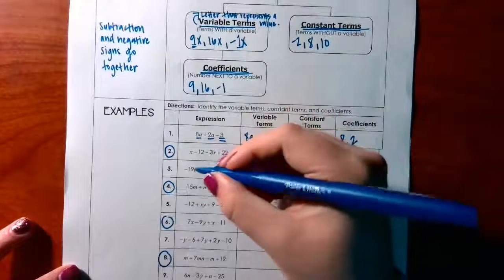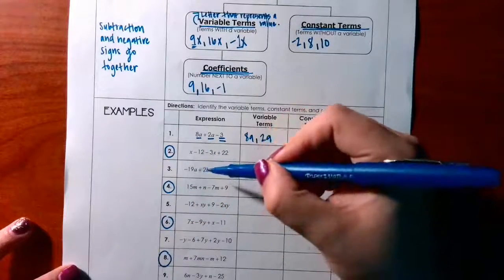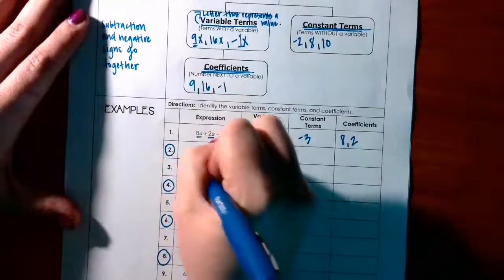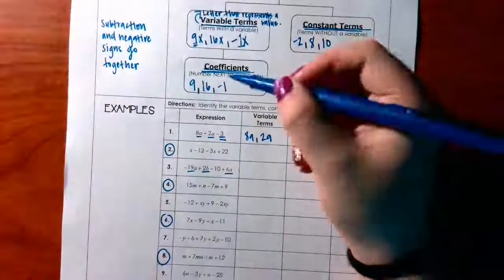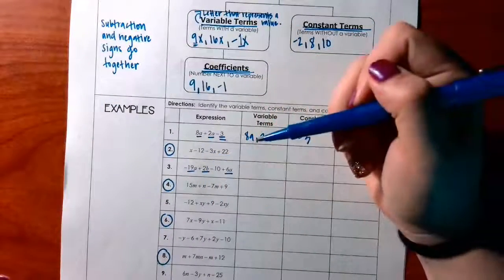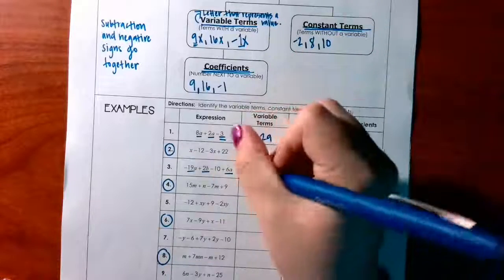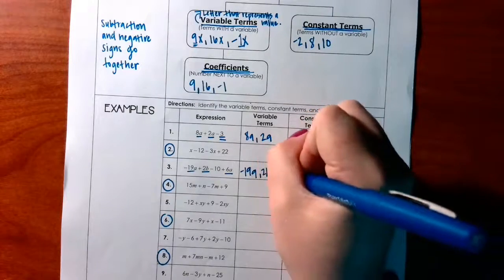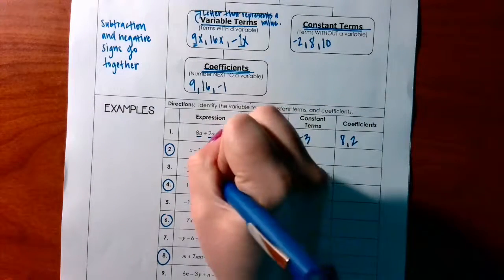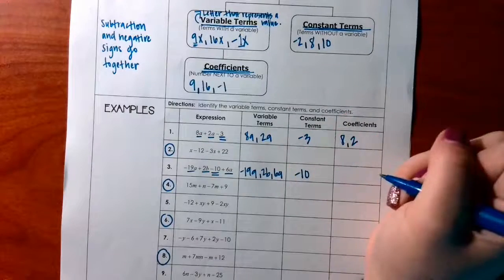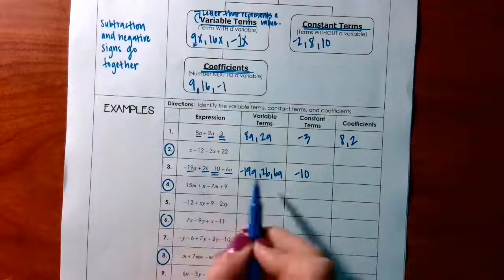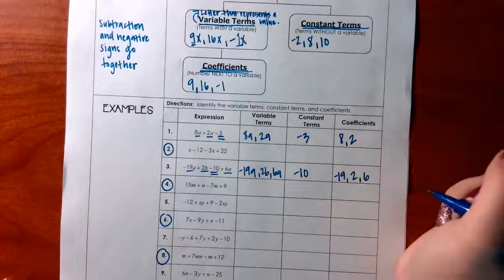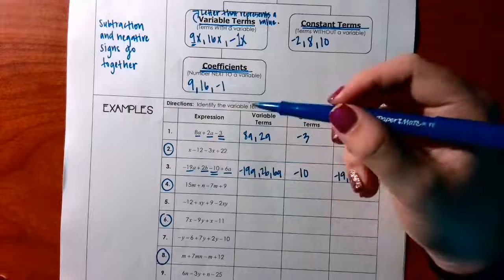For number 3, I've got negative 19a plus 2b minus 10 plus 6a. My variable terms, I'm going to underline once. Now, you might have more than one variable. Here we've got a and b, but those still count as variable terms. So I'm going to write negative 19a, 2b, and 6a. Now the only constant term I have is this negative 10. And the coefficients, or the numbers next to my variables, are negative 19, 2, and 6. Skip number 4. Go ahead and circle it. Move on to number 5.